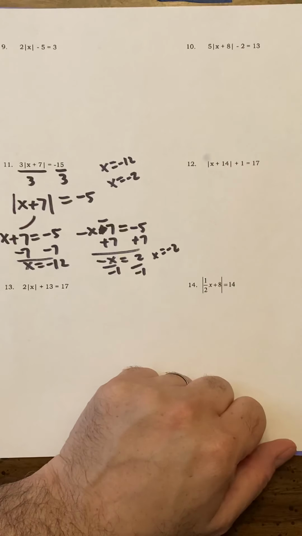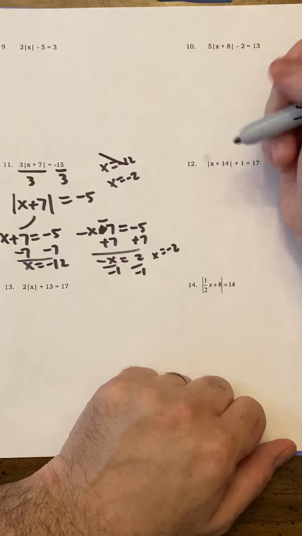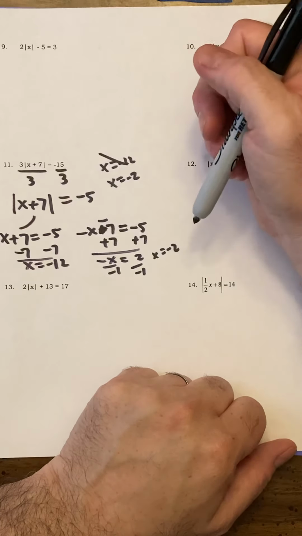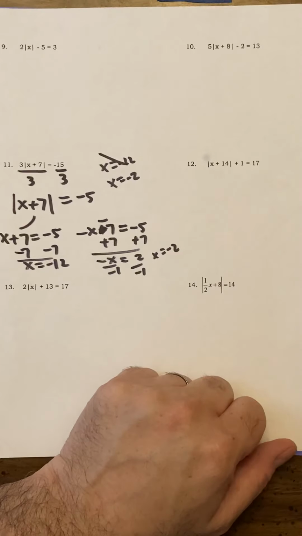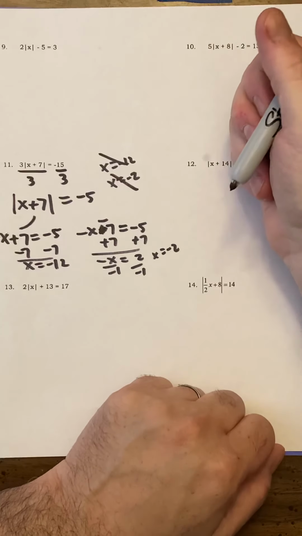5 times 3 is positive 15. Not possible. This is no good. Let's try the negative 2. Negative 2 plus 7 is 5. The absolute value of 5 is 5. 5 times 3 is 15. 15 does not equal negative 15. There are no real solutions.